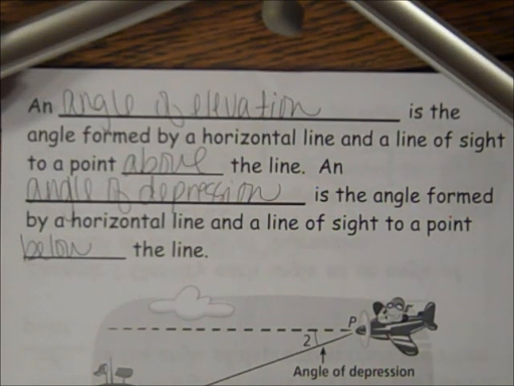Alright, this is your video for 8.4. It's over angles of elevation and depression. So once we learn what these are, then it's just regular trig, just applications of trig.